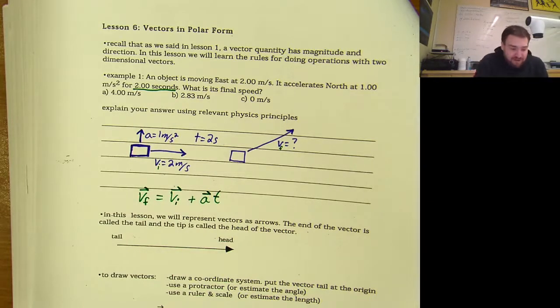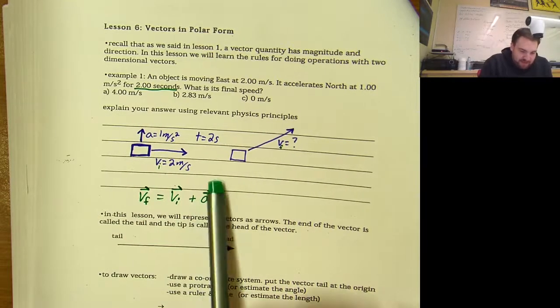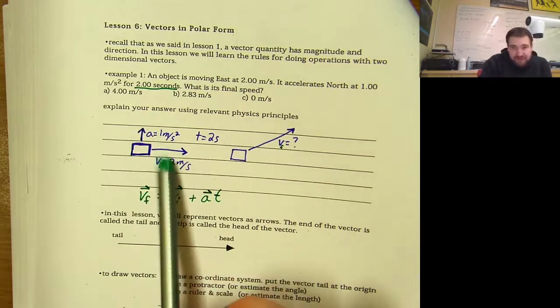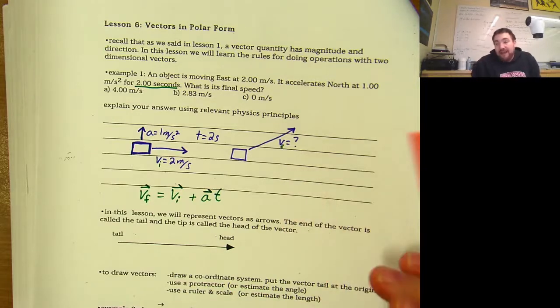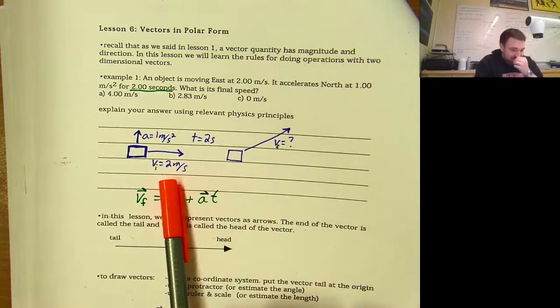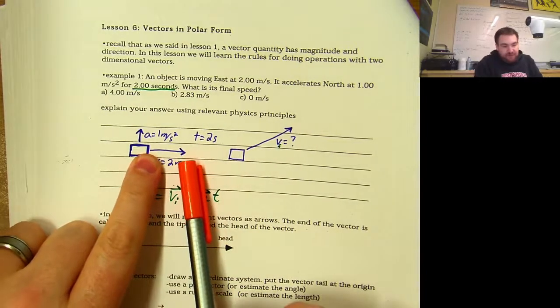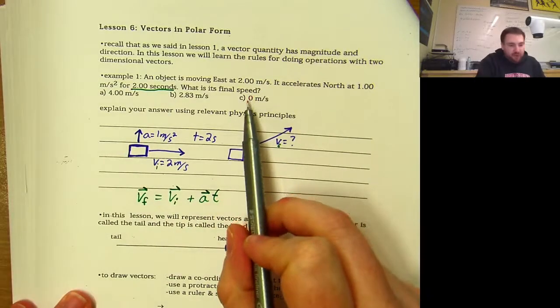So let's look at the formula here. We're going to have a vector multiplied by a scalar, so an acceleration times a time, and then it's going to be added to the initial velocity. But how we add vectors together is not something that we've looked at yet. So this is the setup, and we're going to use kind of a hand-wavy argument here to talk about what the final answer must be. This thing has an initial velocity of 2 meters per second. It's being pushed up here, so it's not going to lose this component, but it's going to have some upward velocity added to it. So the answer cannot be 0.